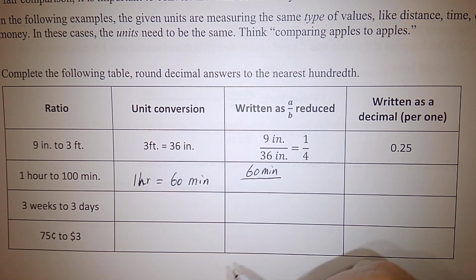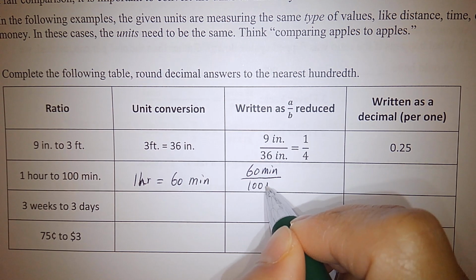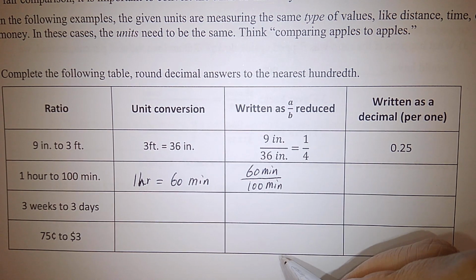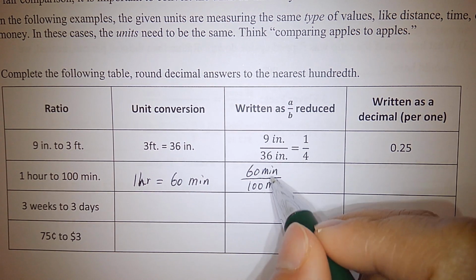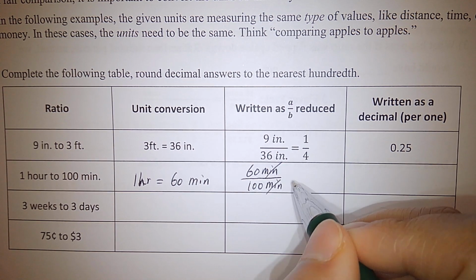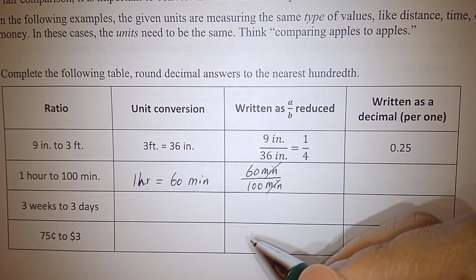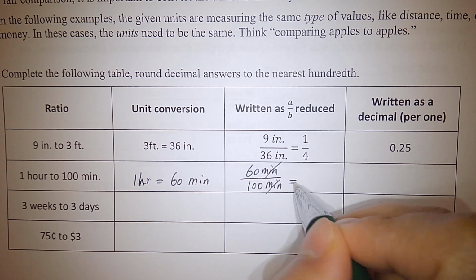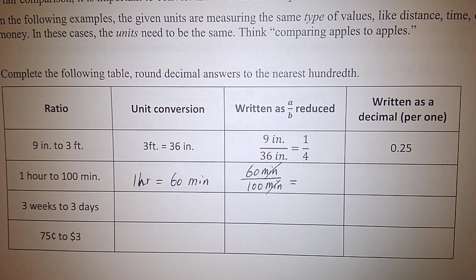Second quantity is what? 100 minutes. Same unit, cancel out. 60 out of 100. Reduce it. 60, 100, what is a common factor? It's like 3 over 5 or something? 3/5? Yeah, 3/5.